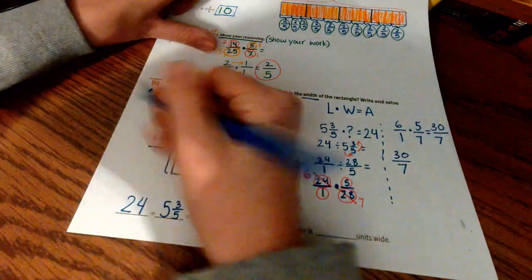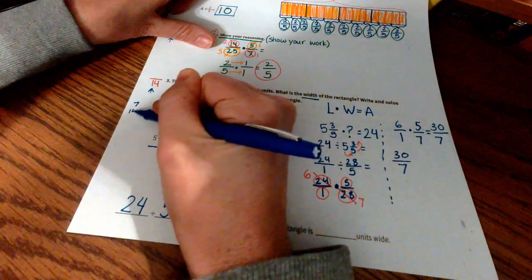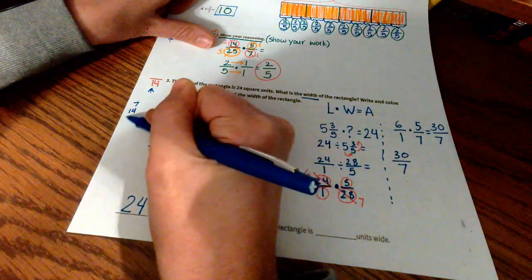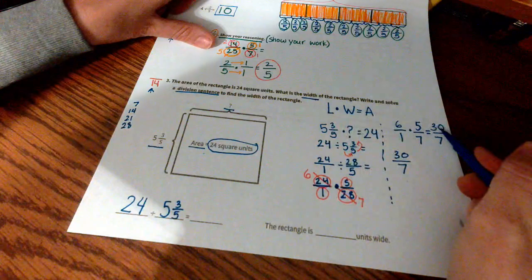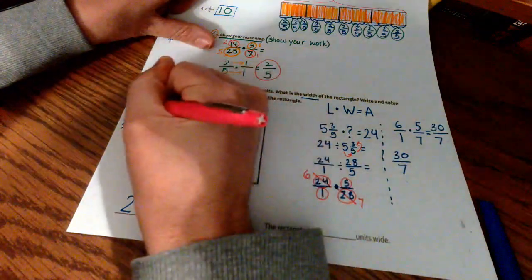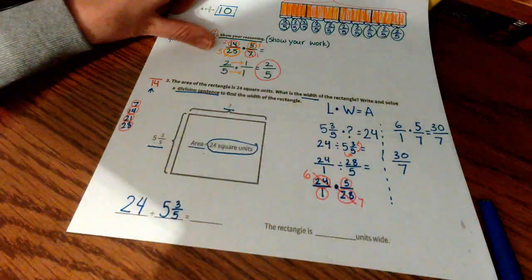So let's go ahead and use my knowledge of my 7s. 7, 14, 21, 28. Oh, that's as far as I'm going to be able to go without going over 30. So that means that I made 4 groups of 7. That means there's 4 wholes.